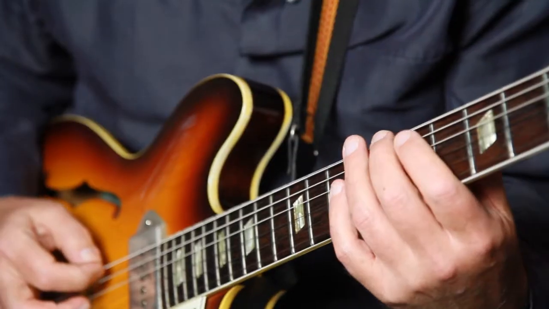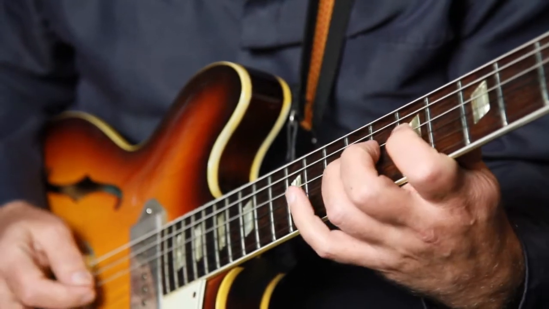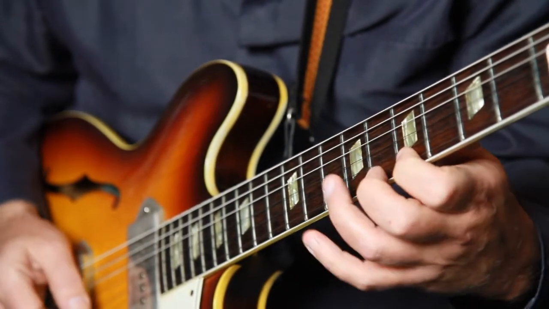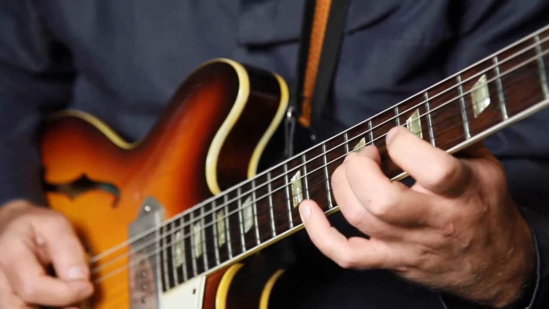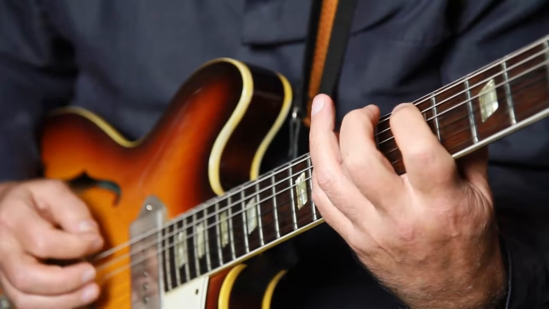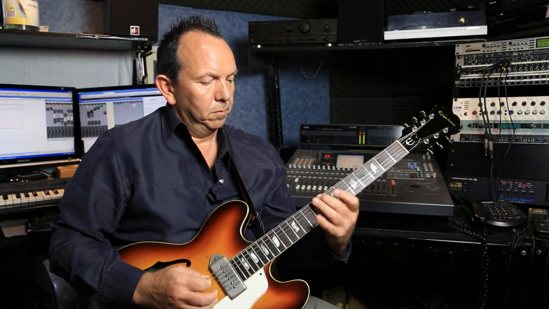Okay, so I'm going to do a little bit of a demonstration of modal scales. There's 7 modal scales altogether, and the important thing to remember is the order of the modes. The first mode is called Ionian, and it's commonly called the major scale. I'll do this in the key of C. So that's C Ionian. You can obviously play this in any of the 12 keys.